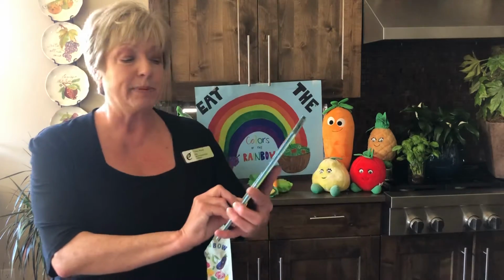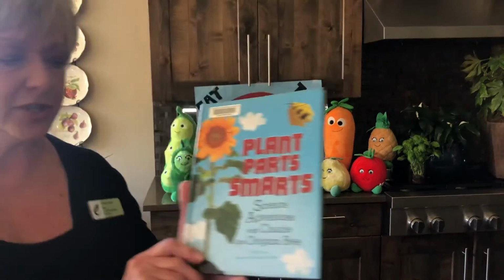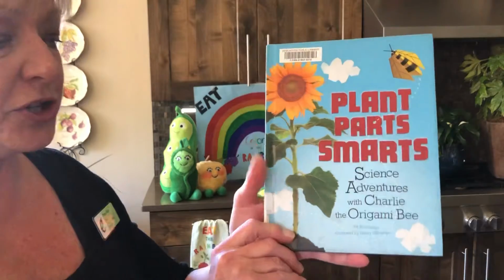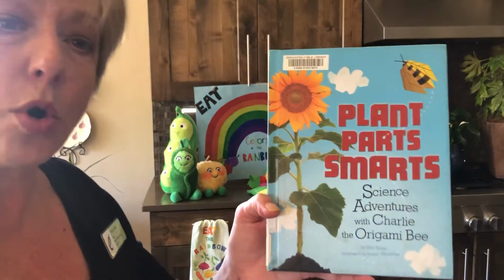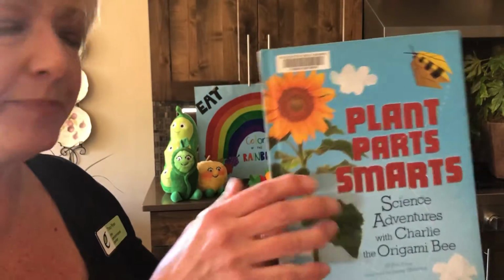So the plants that we're going to talk about today, because they're living things, also have certain parts that function to keep that plant alive. And we're going to dive right into our book today. I'm very excited about our book. The title of it is Plant Parts Smart: Science Adventures with Charlie, the Origami Bee.